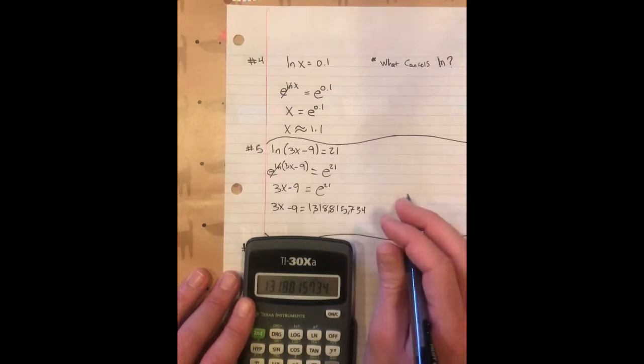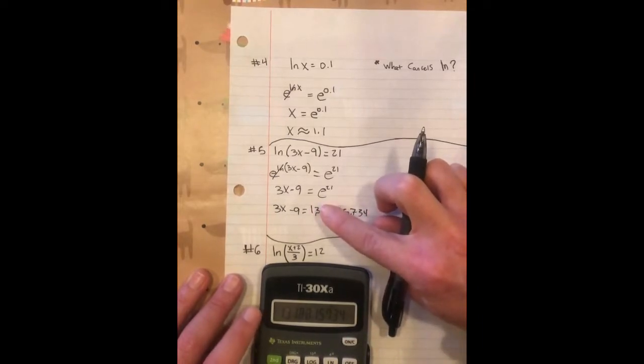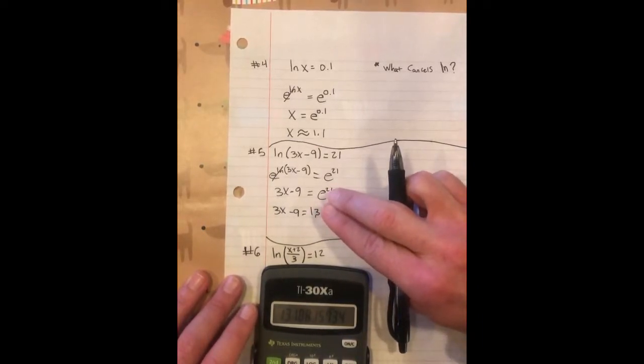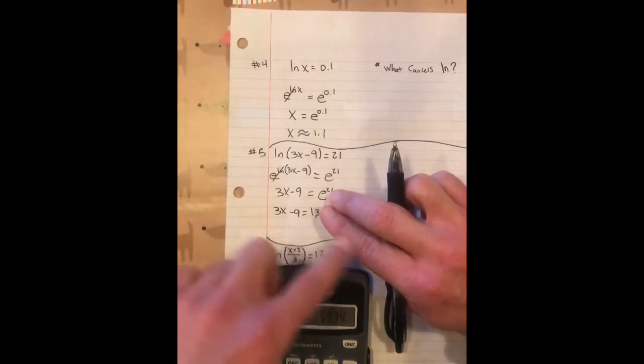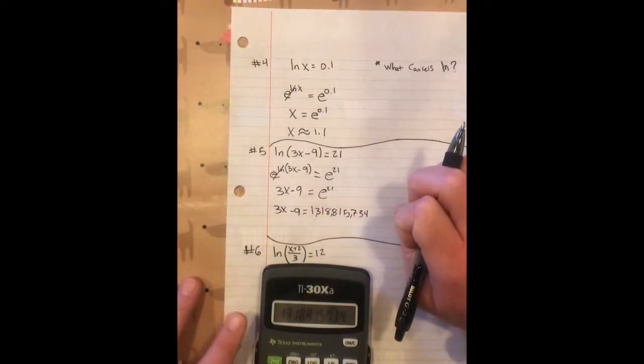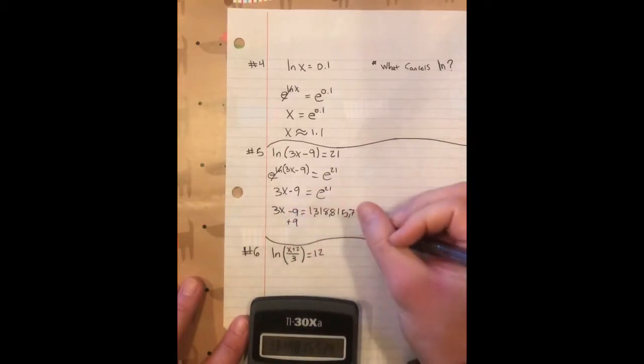So, what do we need to do? If this was just 13, what would our step be? We need to get x by itself, so we would get rid of that first. So what's the opposite of a negative 9? A positive 9. What we do to one side, we need to do the other. So just because it's a huge number, doesn't matter. Our steps are going to be the same. So I'm going to add 9 to both sides.